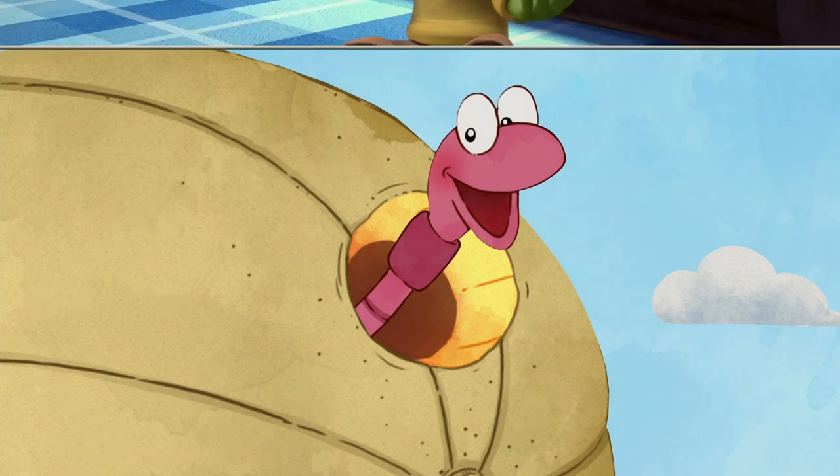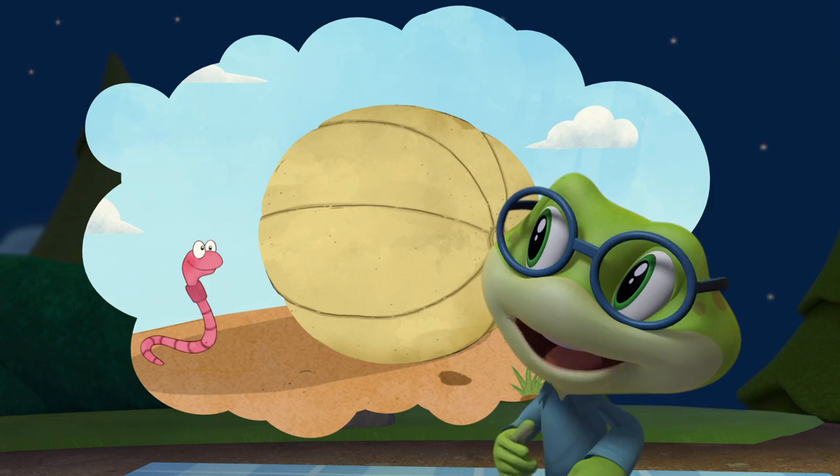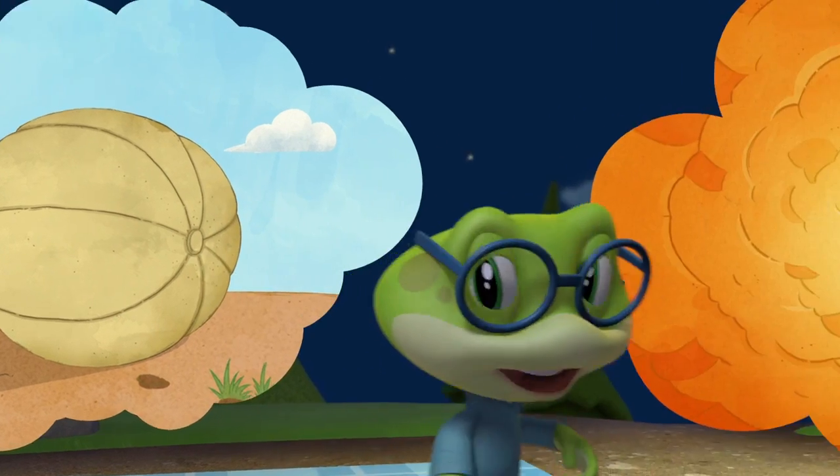Or you can prompt your child to think up a new ending to a familiar story, or retell a favorite story from a different character's point of view.